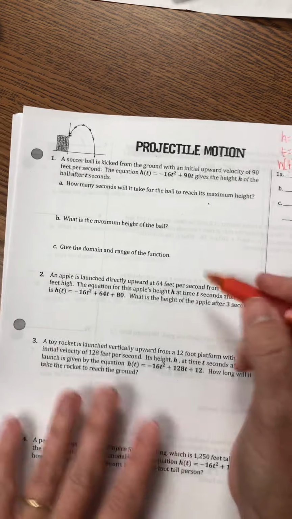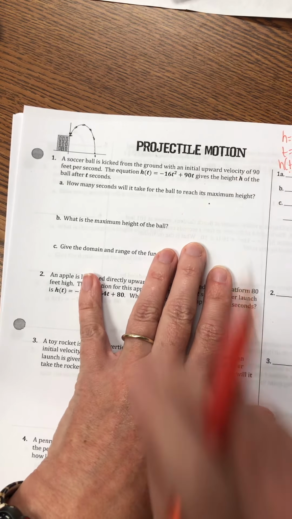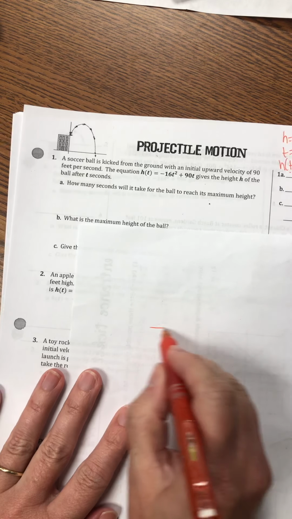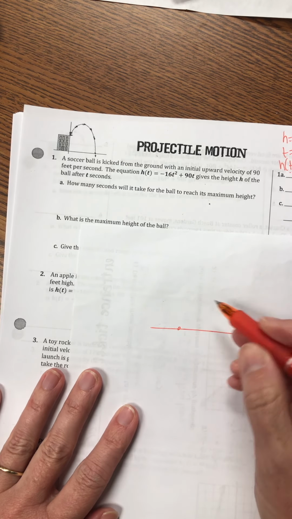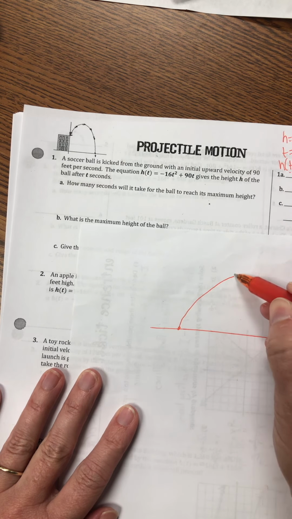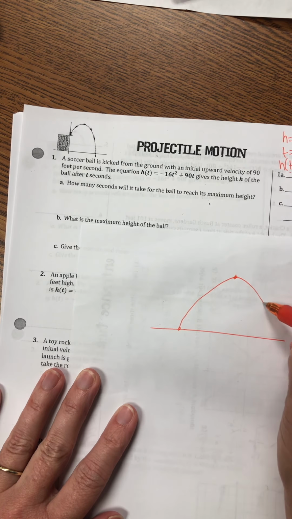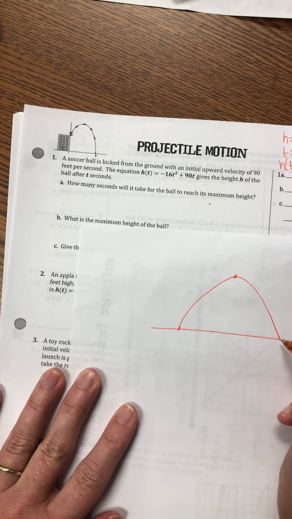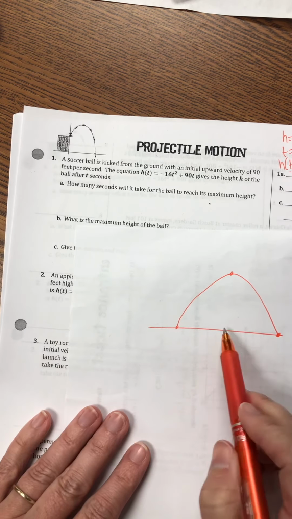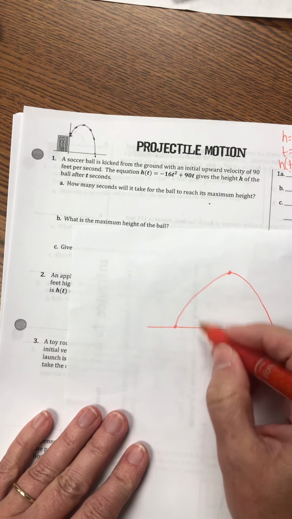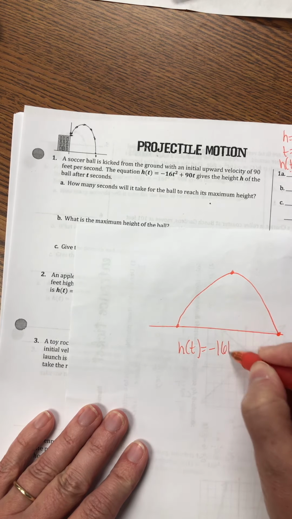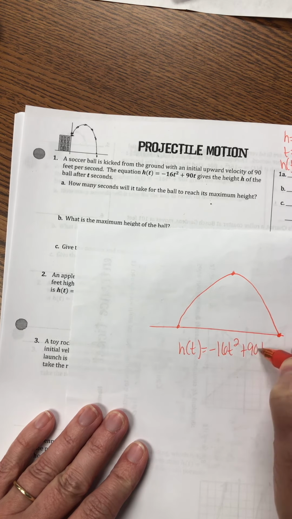Okay, so on the ground, you're standing here and you're going to kick the soccer ball and it's going to rise to a maximum height and then it's going to start coming down and it'll hit the ground again. So this is going to restrict our domain away from all real numbers. So with the given function, you have h of t equals negative 16t squared plus 90t.